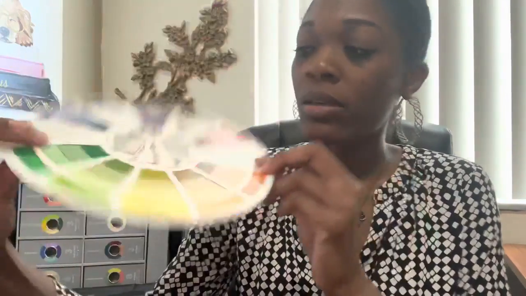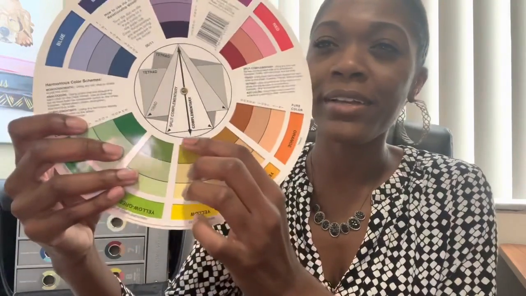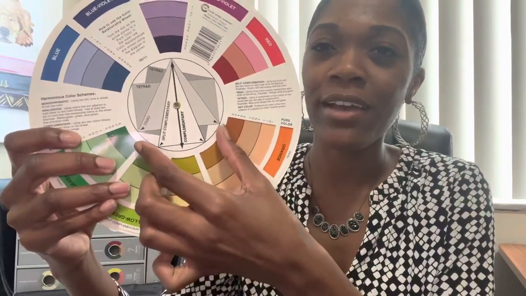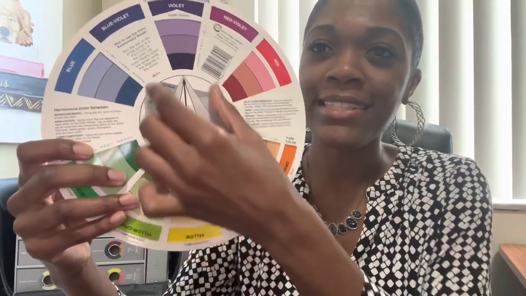Okay, so for split complementary or complementary colors, whatever color is under the triangle or the arrows, excuse me, that's that type of color combination.